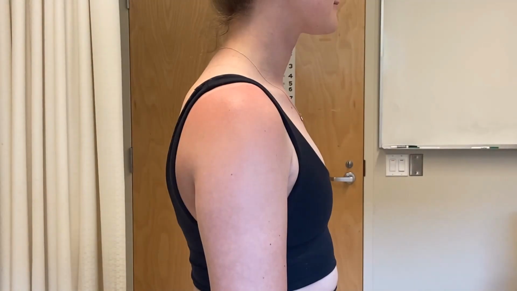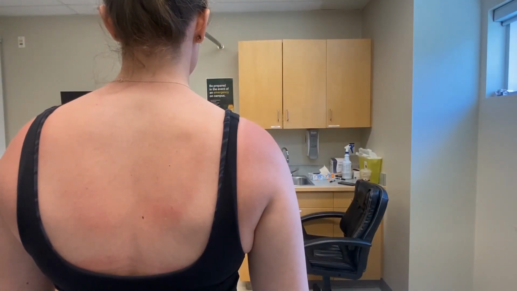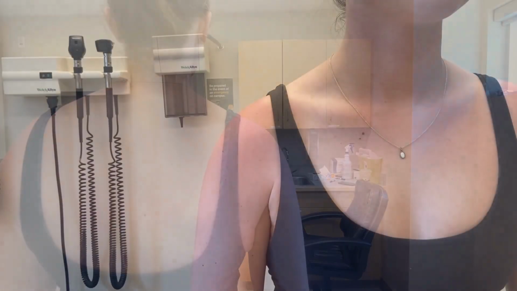Inspection of the shoulder joint begins with the patient seated on the examination bed with both shoulders visible and free to move. It's essential to inspect the shoulder from the front, as well as the side and the back, and compare to the contralateral shoulder. As a clinician, there are 5 entities to look for on joint inspection.